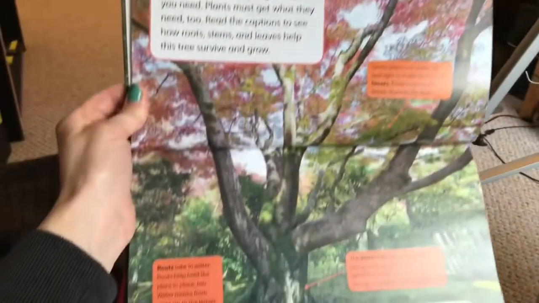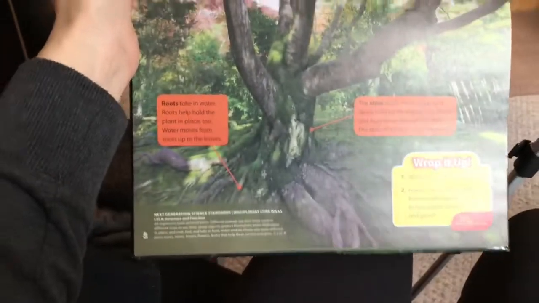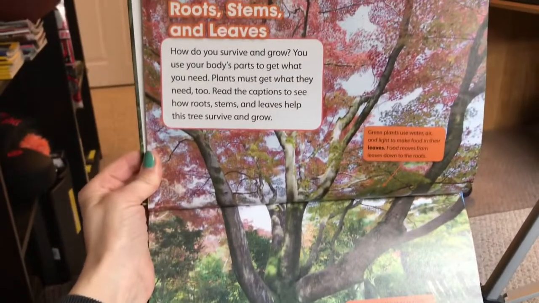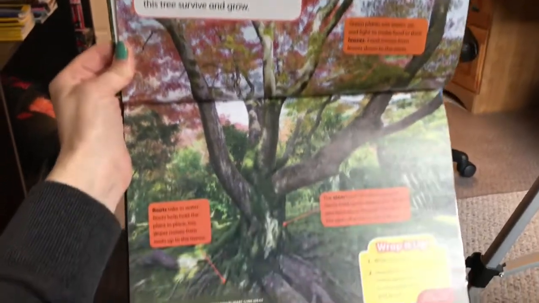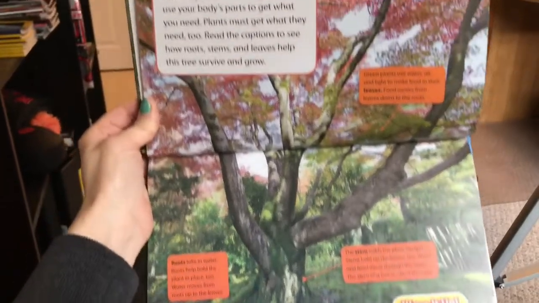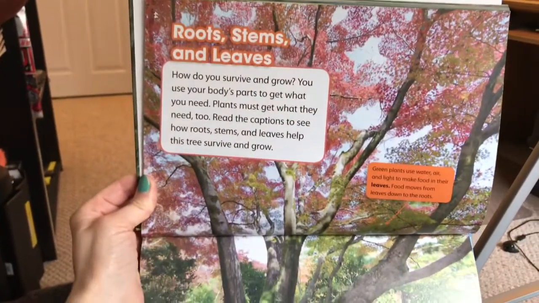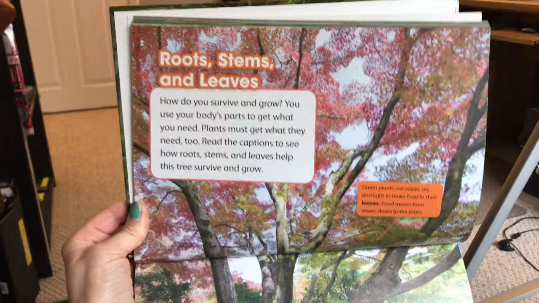This is another page where we hold our book sideways. Let me show you the whole picture. So as you can see, this is a gigantic tree. So we're going to look at the top part. Our title is Roots, Stems, and Leaves.